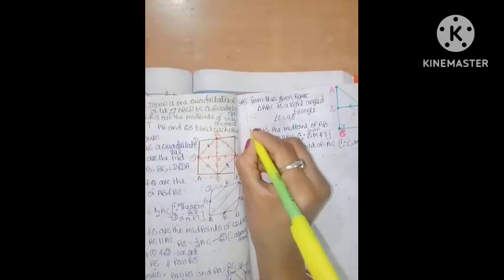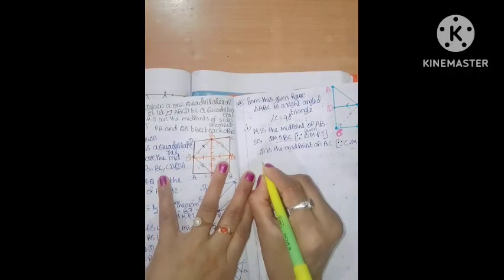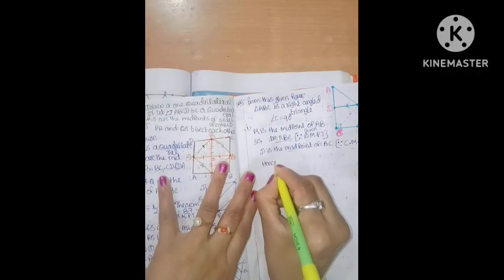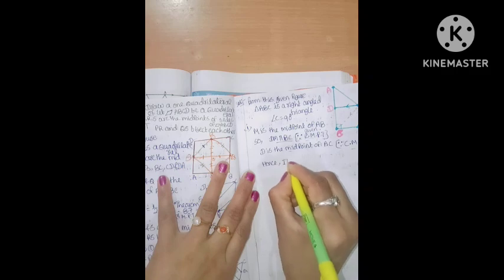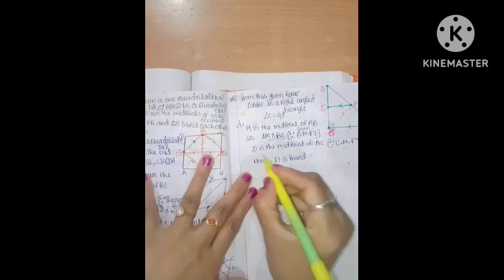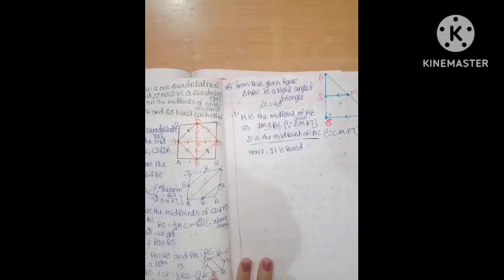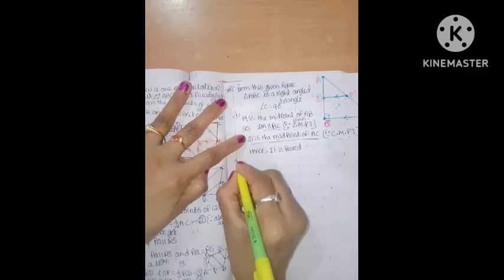Okay, what's the first question? Show that D is the midpoint of AC. This is the first question. So hence it is proved. D is the midpoint of AC, so it is proved. And next, the second question.